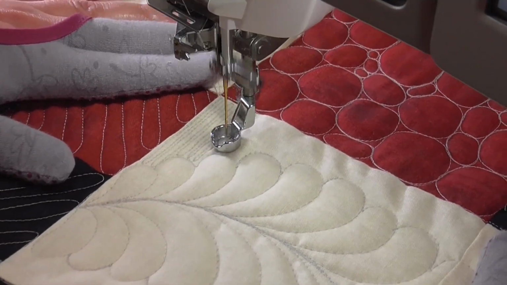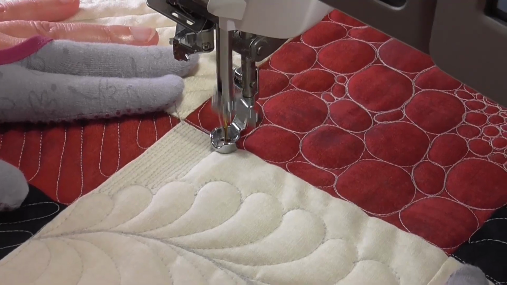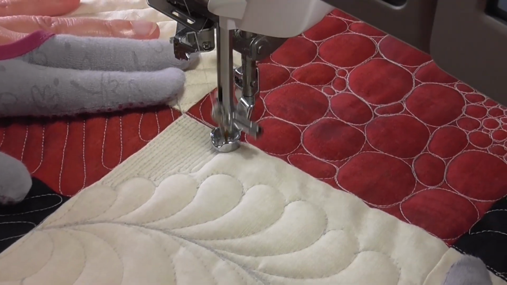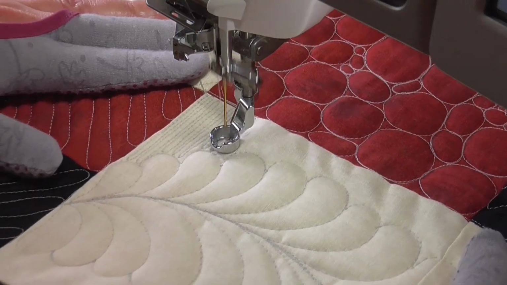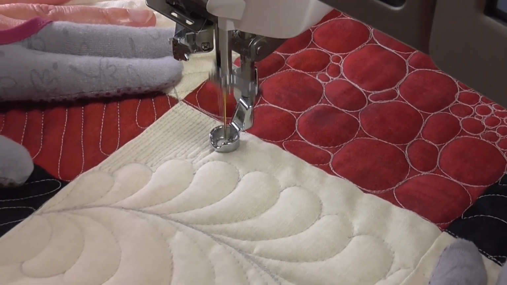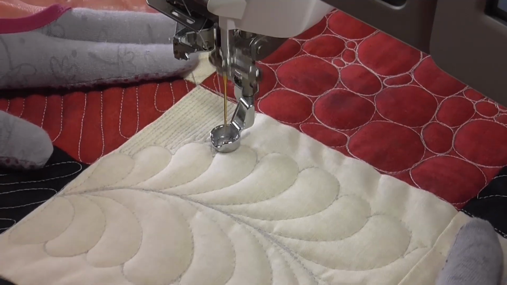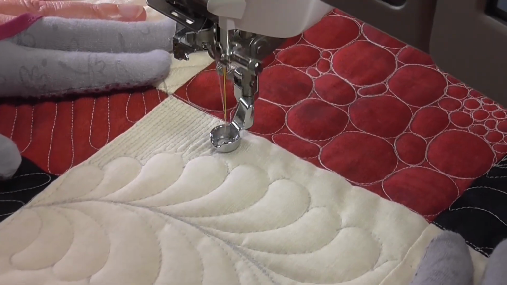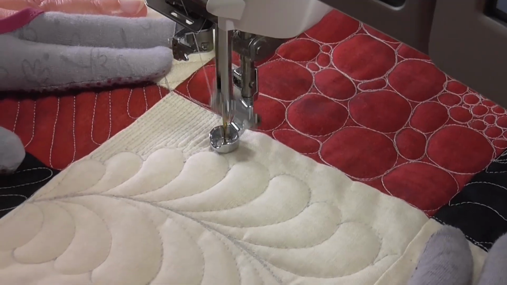I used this technique on my Dream Big panel, you know, this wonderful panel that so many quilters tried their quilting skills on, with great effect. And this is really attracting attention. Those feathers look really great.